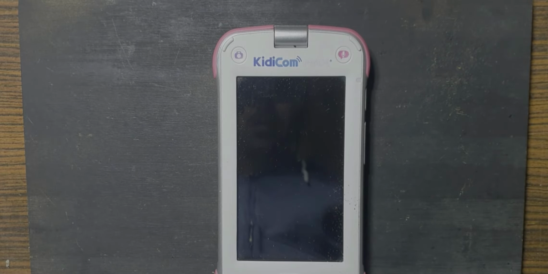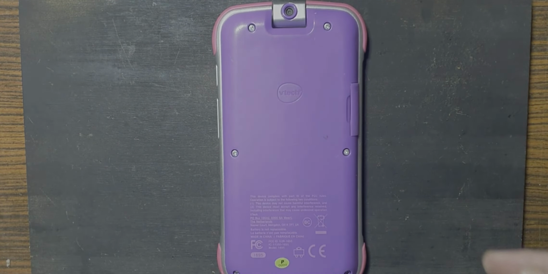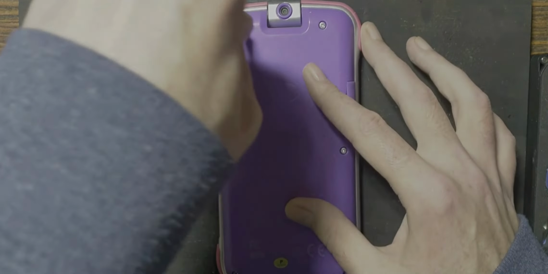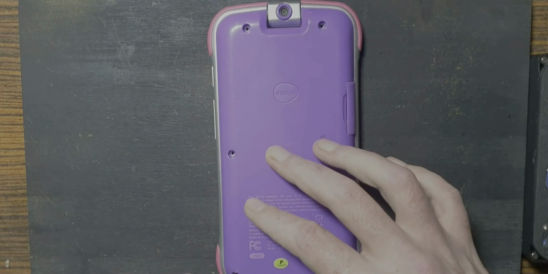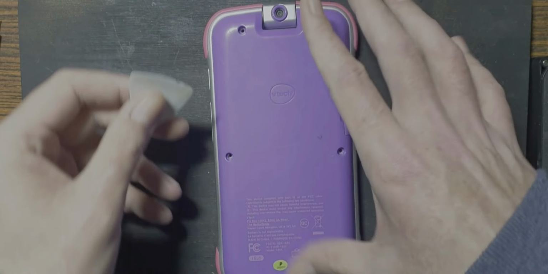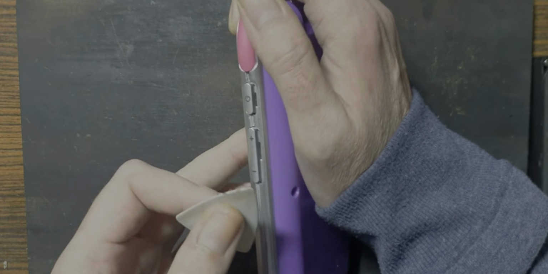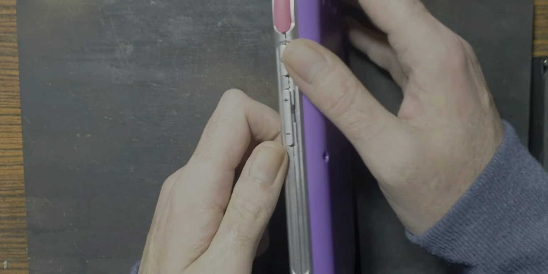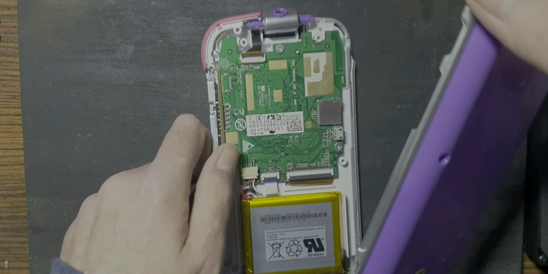So let's get to the teardown then. How do we tear it down? Right, I see 6 screws. Let's go from there. And with all them screws removed, with the help of a little plastic pry tool, we shall open the back. I'll attempt to. As you can see there, it's starting to come apart already, so I'll just gently pull. Oh, that seems to have done the trick.